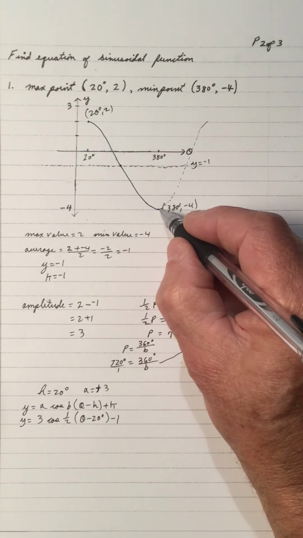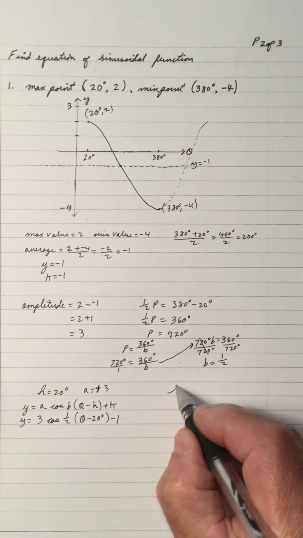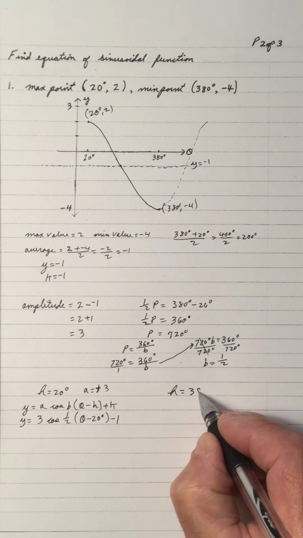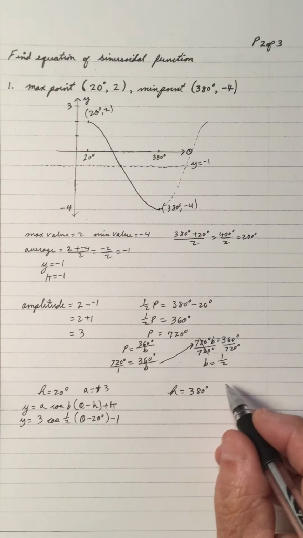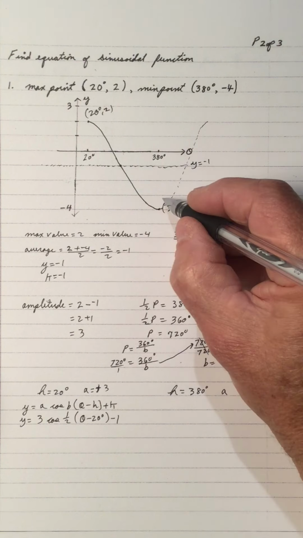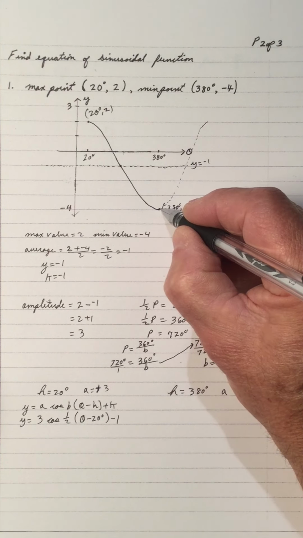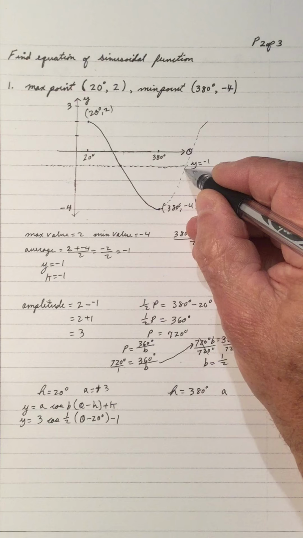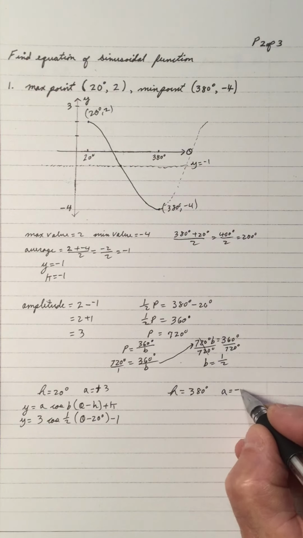We could also go from here and make h equal 380. At 380, notice this is a cos graph again, coming up from the minimum, but the cos here is negative, so a is negative 3.